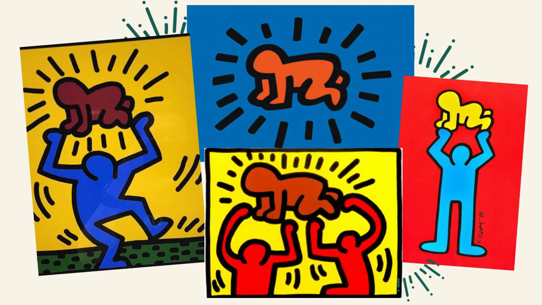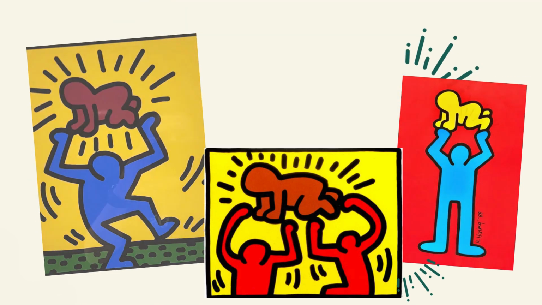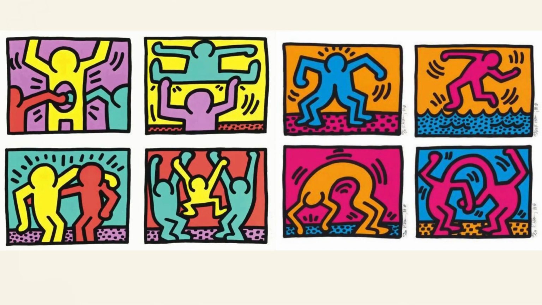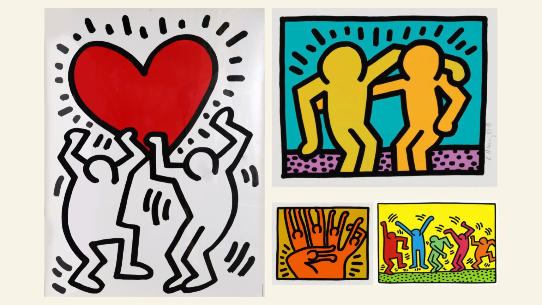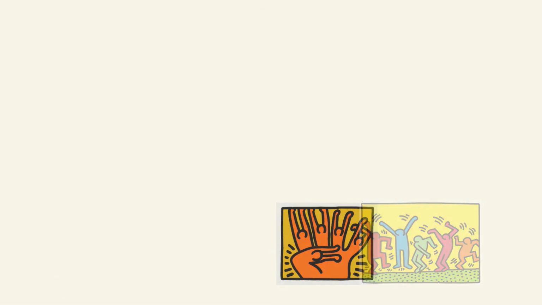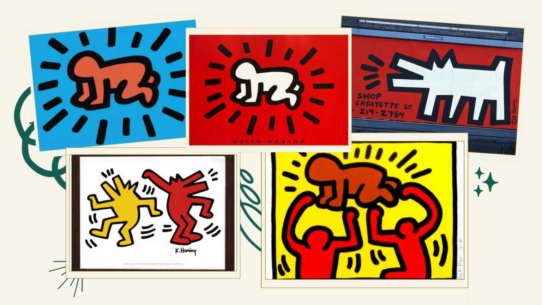So what's his style? Keith Haring's art is characterized by bold, energetic lines and simple, almost cartoon-like forms. His figures often look like they are in motion, expressing a sense of dynamic movement. He captured a sense of joy, activity, and connection between people, which was key to his work's appeal. His recurring symbols represent different themes: love, community, and life's challenges.